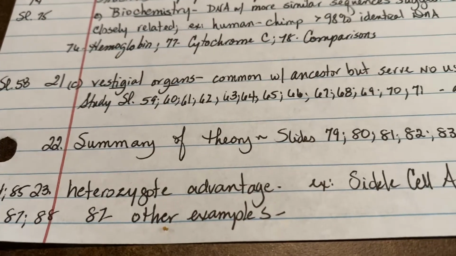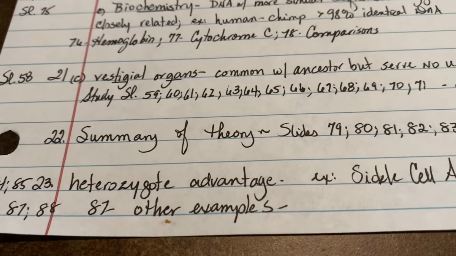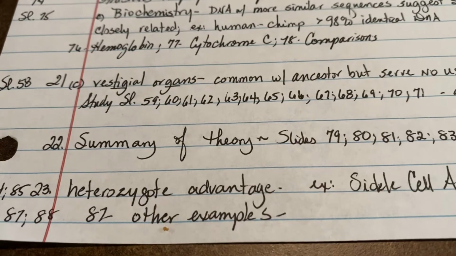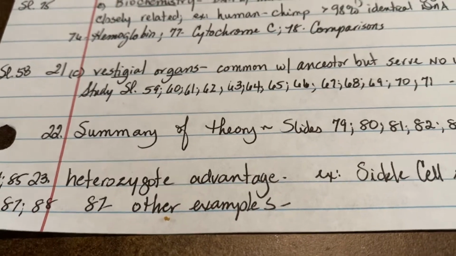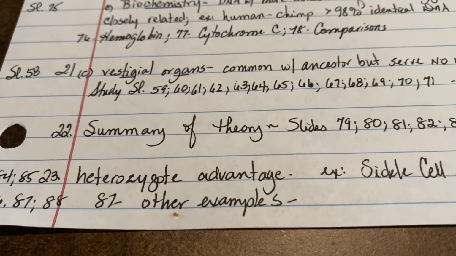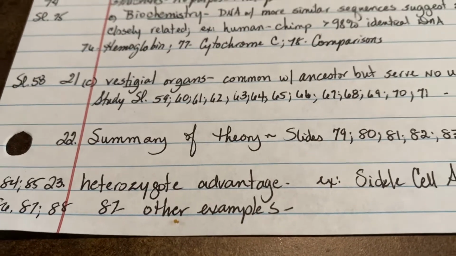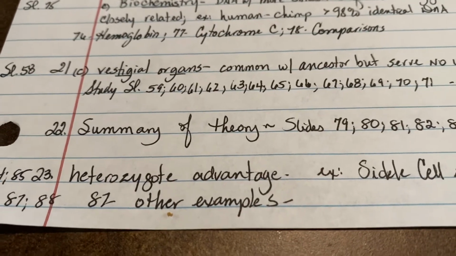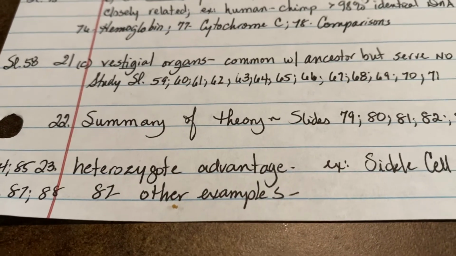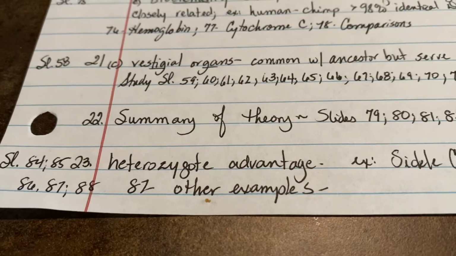If you're little s, you're not going to die of malaria, but you could die of sickle cell. But if you are heterozygous, big S, little s, then you're not going to die from either one. You just have sickle cell trait. And slides 87 and 88 have other examples.